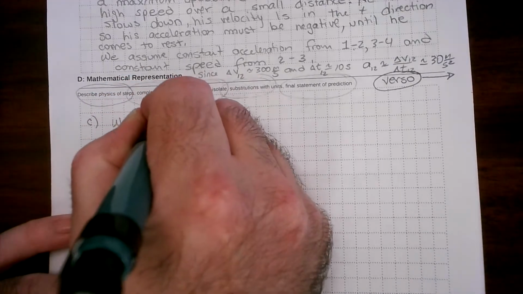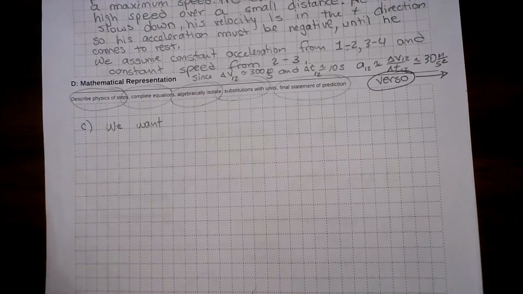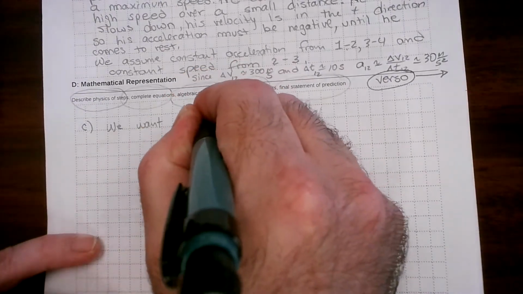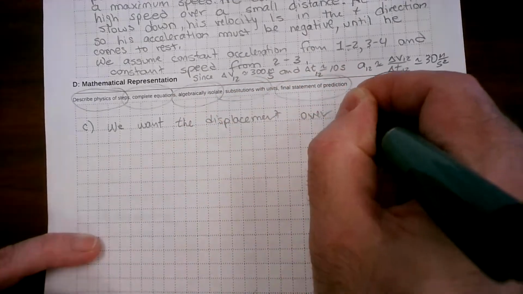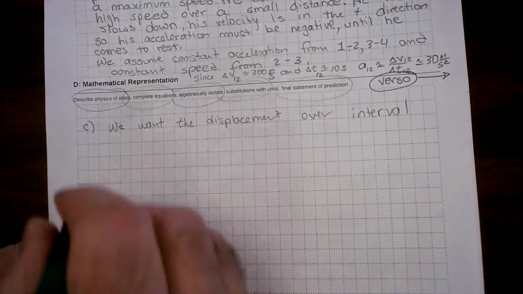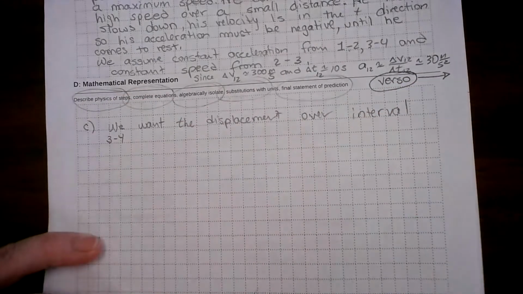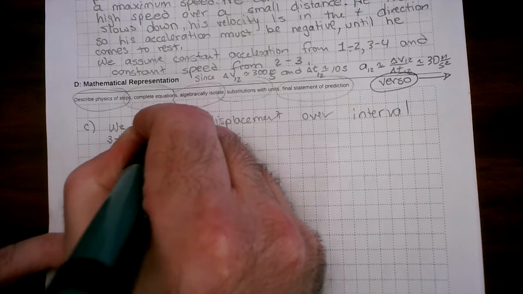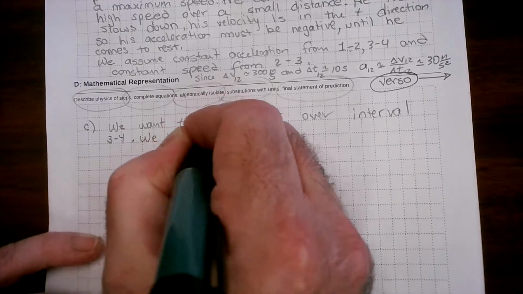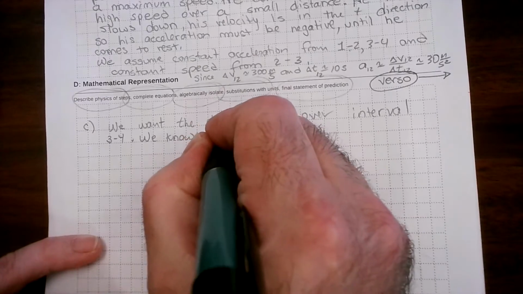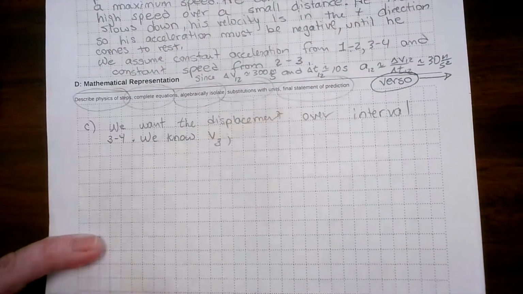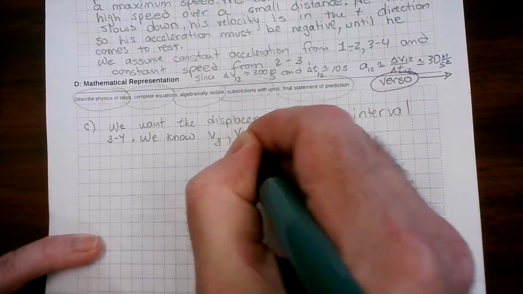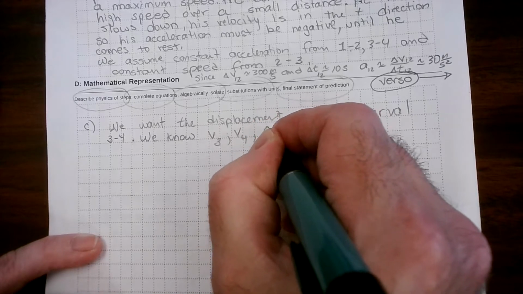So in part C, we want what? The displacement over interval 3 to 4. And see, when you name intervals properly, it makes it real easy to communicate. We know, what do we know? We know V2, V3, which is equal to V2. What else do we know? We know V4 and A 3, 4.